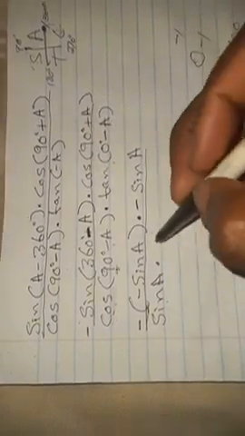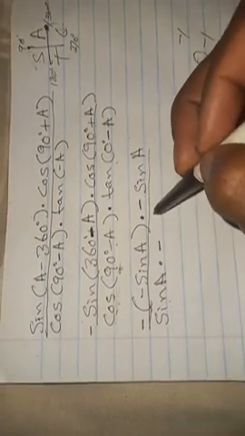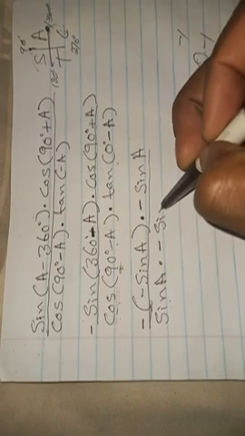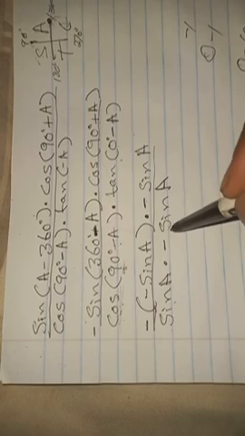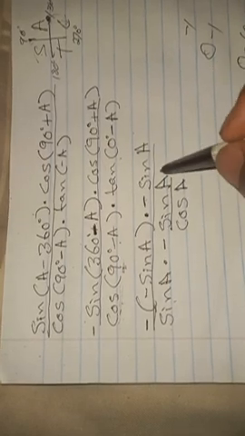So because only cos is positive, we are going to have a negative tan A, but we can say negative sine A over cos A because tan is equal to sine over cos, which is equal to negative tan A.